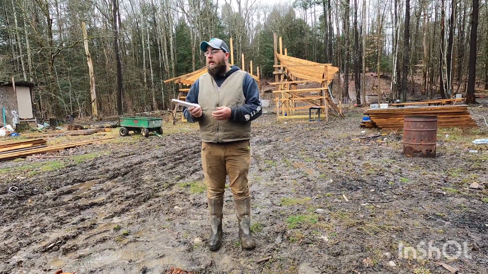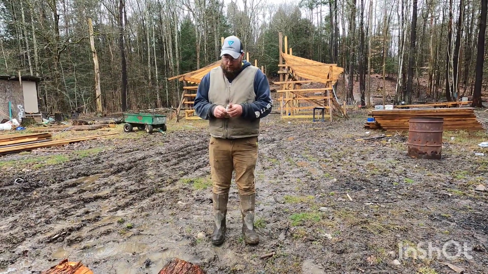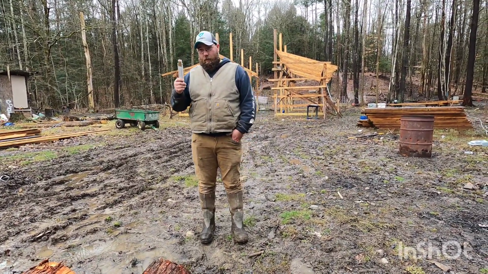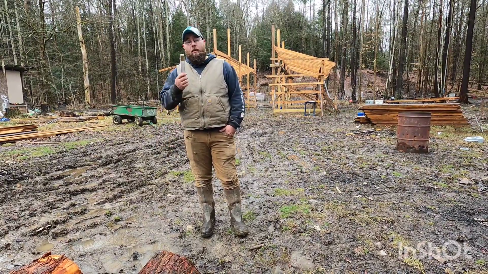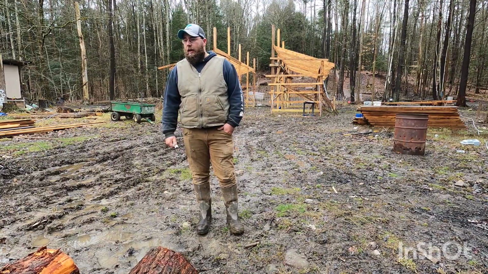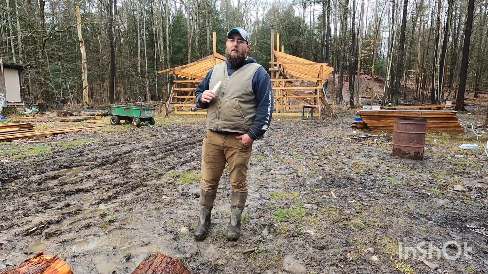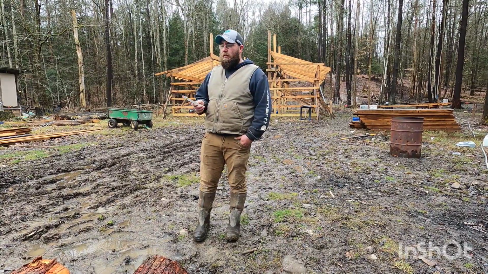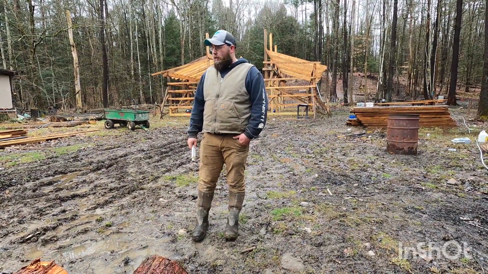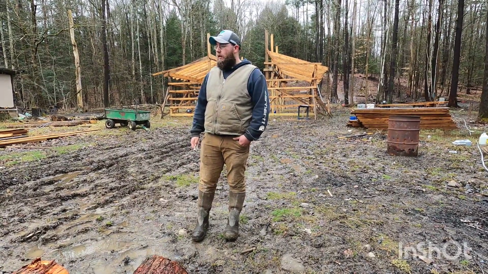So the first thing that we did when we got these logs back is, well, when we bought them up on the hill there, or down the hill, whatever way you want to call it, the logger went through, he scaled them, I went through and I scaled them, and we were pretty similar. So this whole load of logs didn't cost very much, honestly.